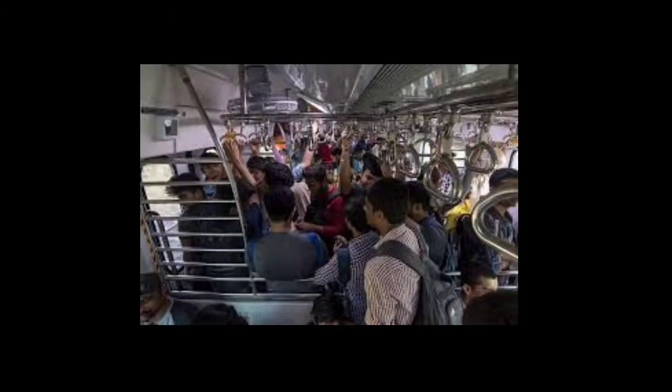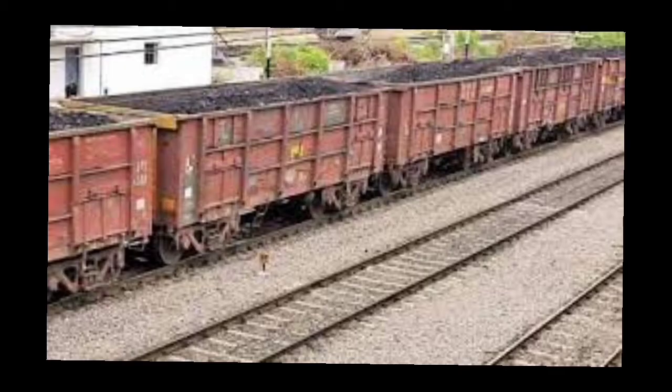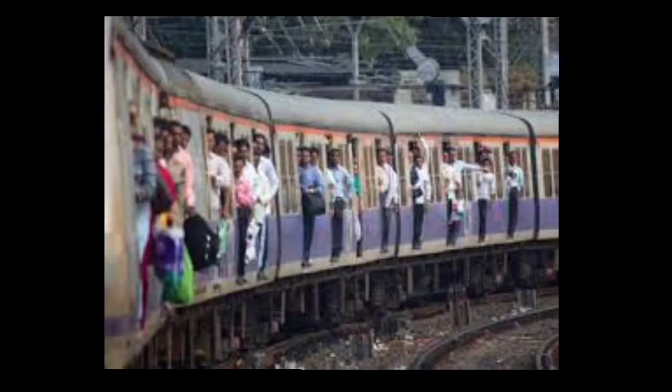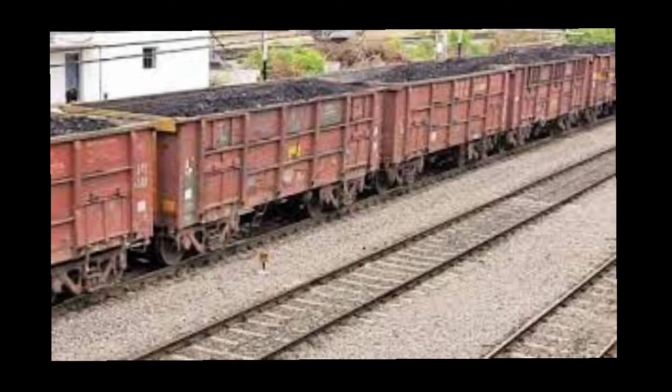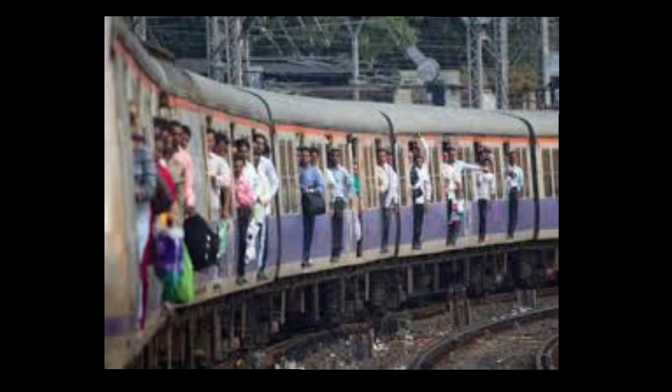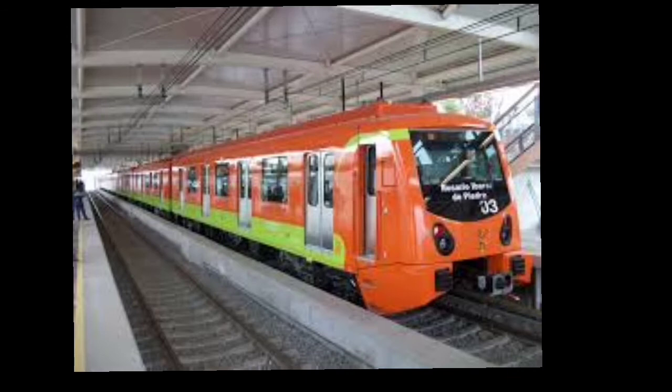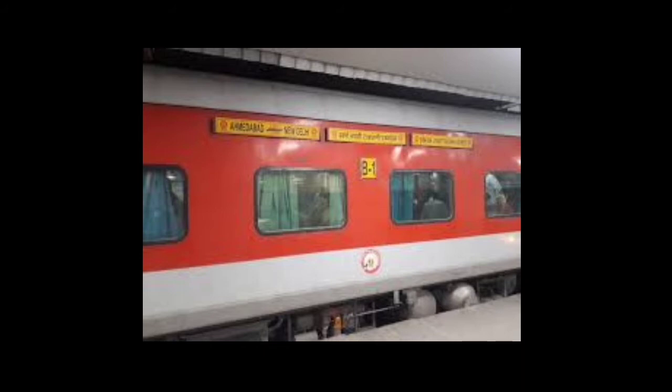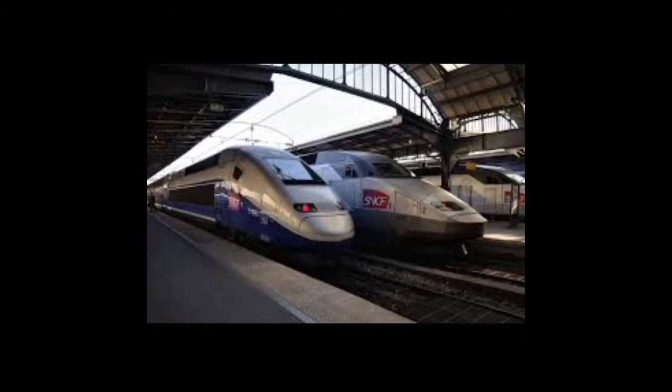A train that carries people from one place to another is called a passenger train, whereas a train that carries goods from one place to another is called a goods train. There are also some trains that are classified according to their speed. Goods train has the slowest speed. Local trains are faster compared to goods train. Superfast trains are faster compared to local trains, and express trains are the fastest. TGV of France holds the record for a speed of more than 500 km per hour.